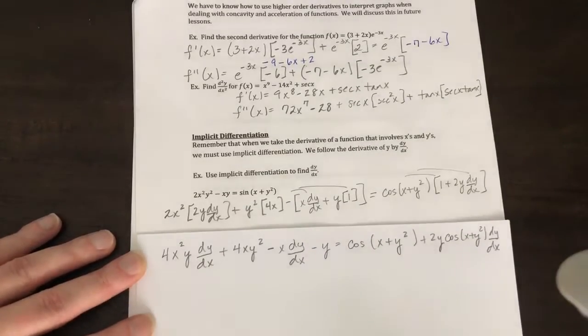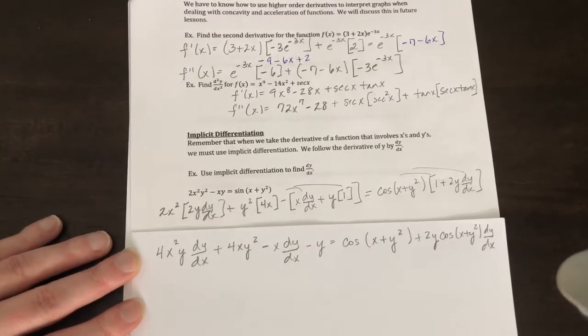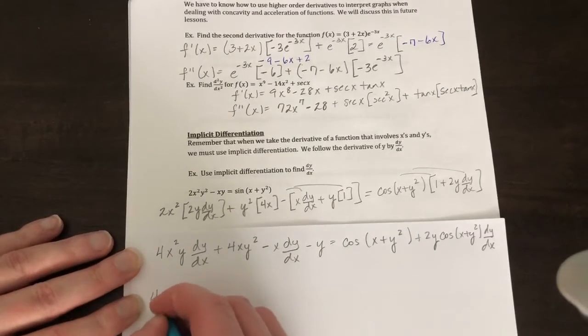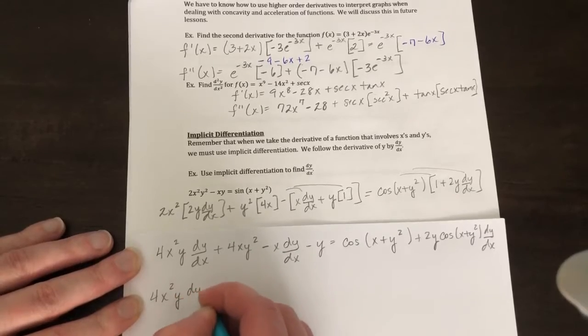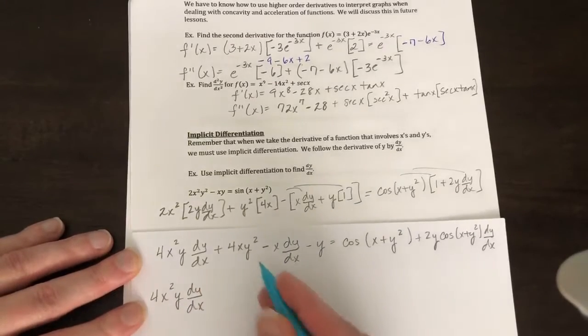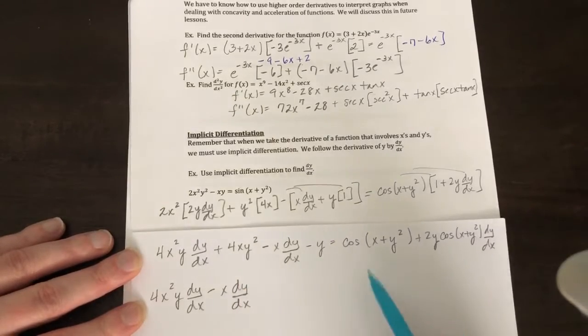Okay, I'm going to move all my dy dx terms to the left-hand side. And everything else is going to move to the right side.